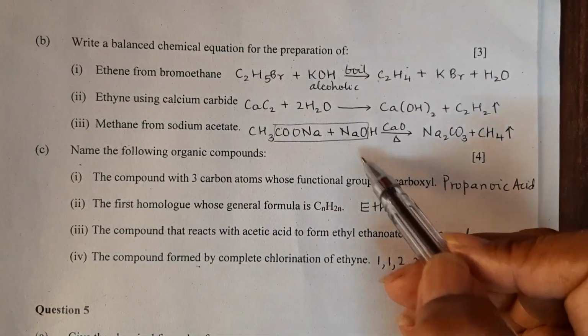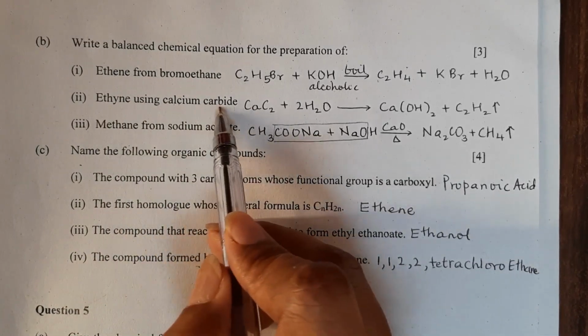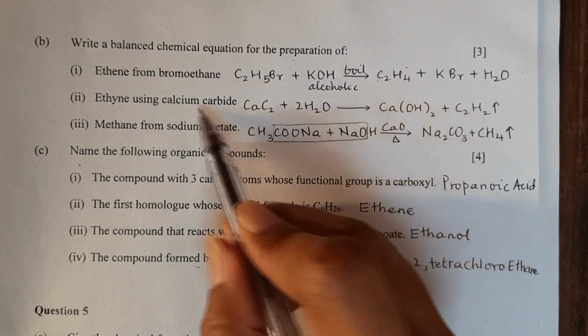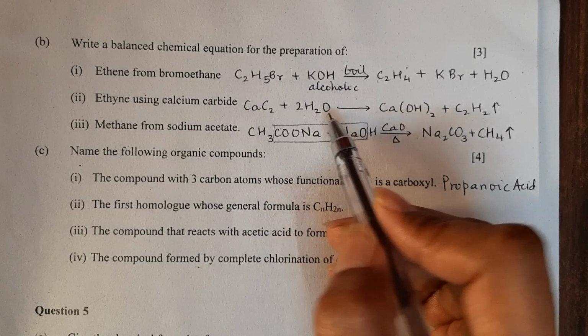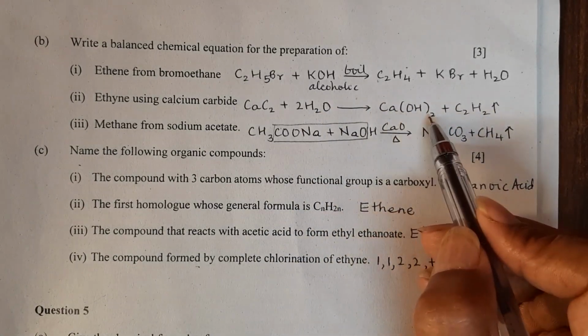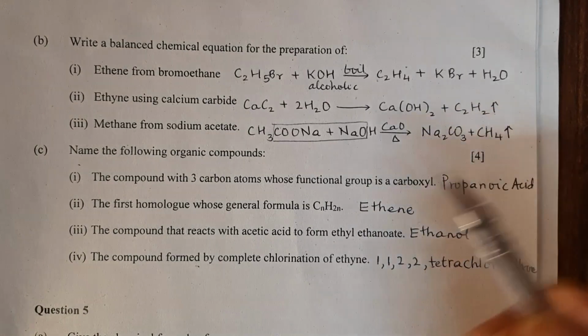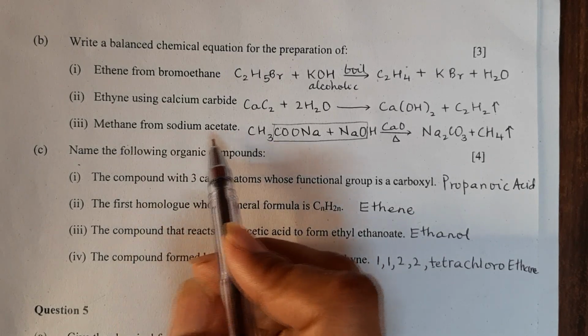C2H4 is ethene. We come to the second one, ethyne using calcium carbide. Now this one is a very popular reaction. You should know this by heart. Calcium carbide is CaC2 + 2H2O, that is water, and that will give us Ca(OH)2, which is calcium hydroxide, and it will give us acetylene, which is a gas. Methane from sodium acetate, another popular reaction.